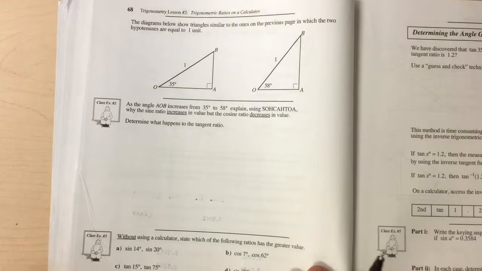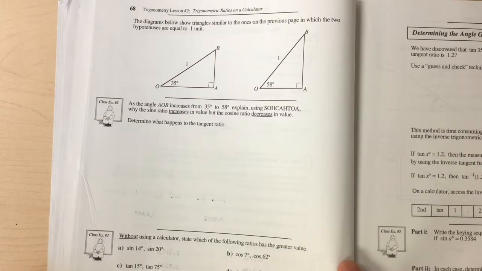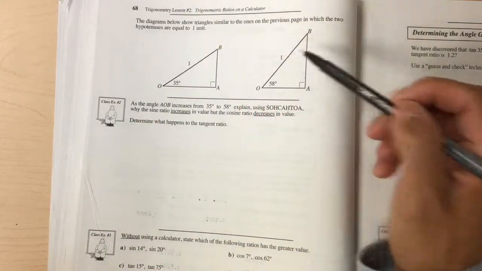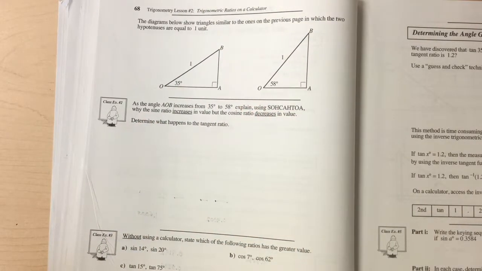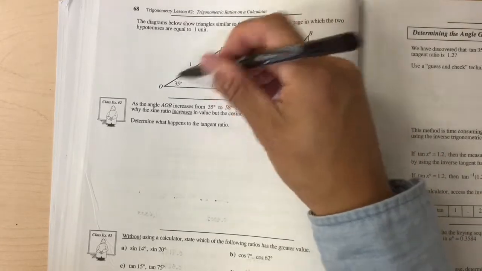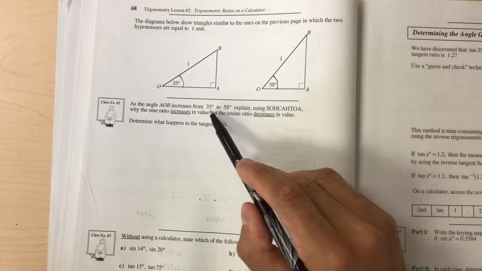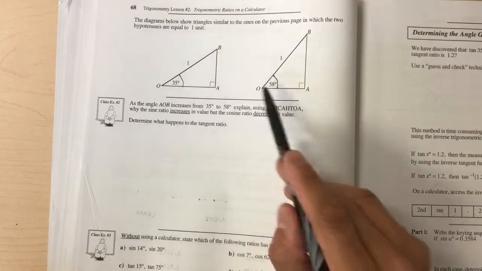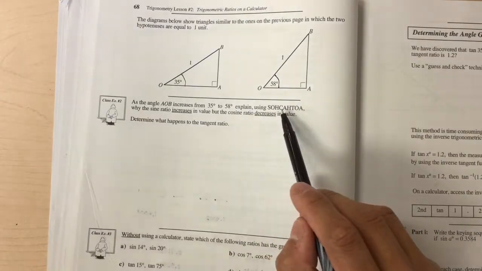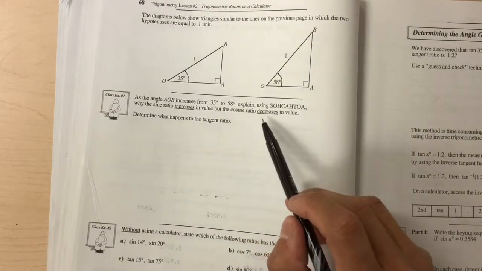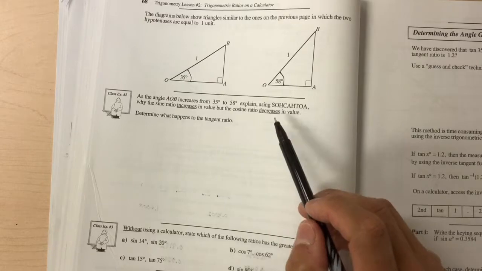So the diagram below shows triangles similar to the ones on the previous page, in which the 2 hypotenuses are equal to 1. So my hypotenuse is 1 here and 1 here. As the angle AOB, so AOB was referring to this angle and this angle, increases from 35 degrees to 58 degrees, explain using SOHCAHTOA why the sine ratio increases in value, but the cosine ratio decreases in value.